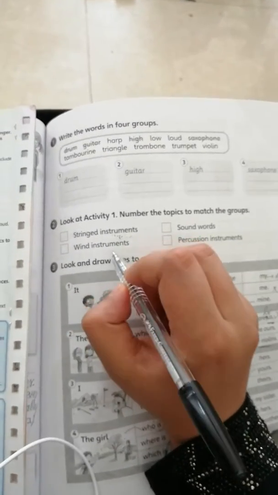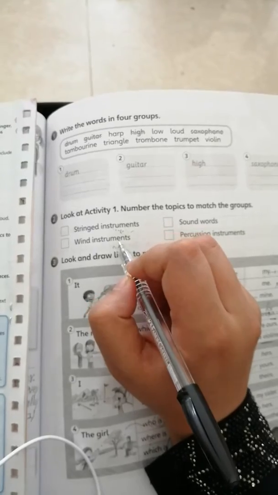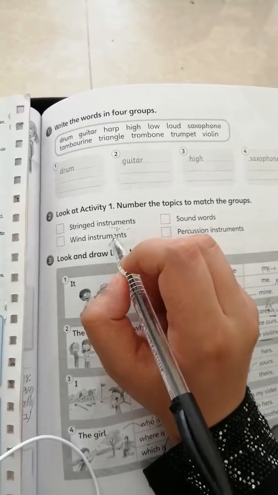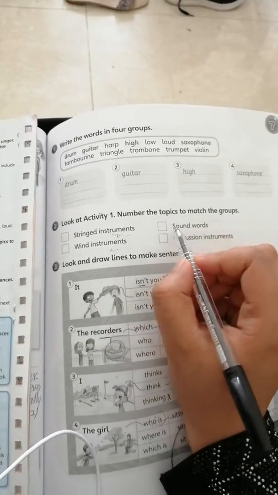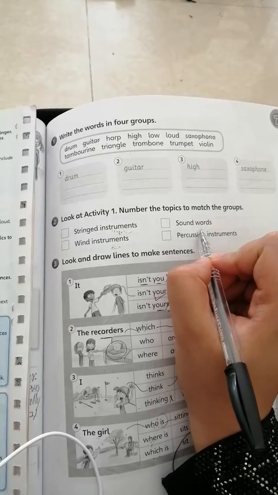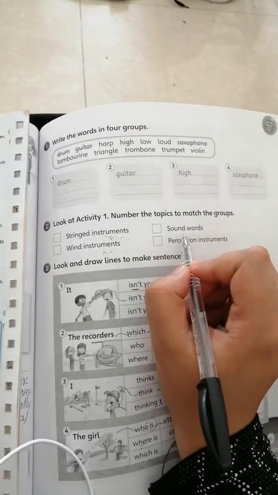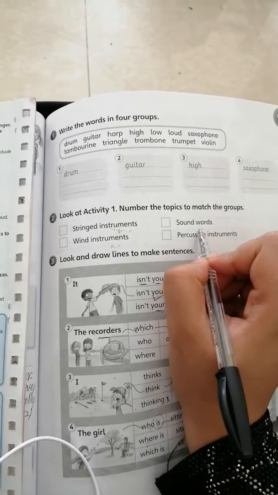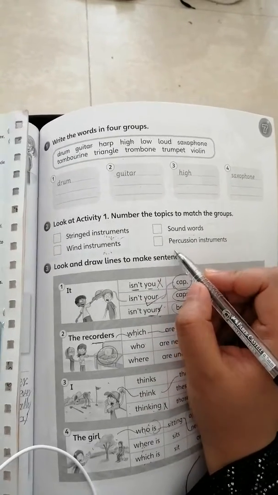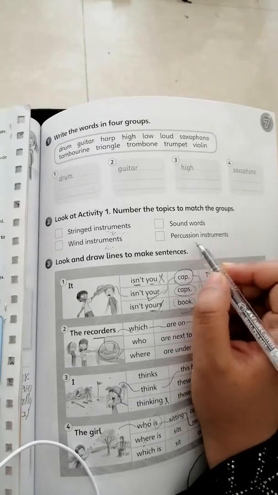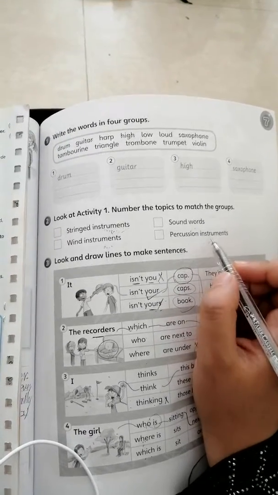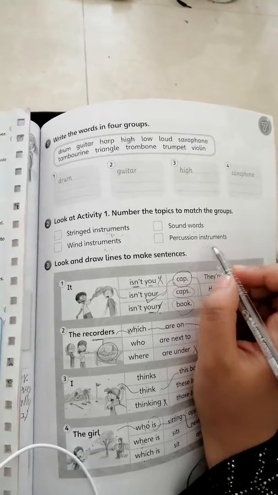Wind instruments are instruments that make sounds of music through blowing air. Sound words are words related to a sound, like high or low, strong or low. Percussion instruments need to be touched or hit to make the sound of music.